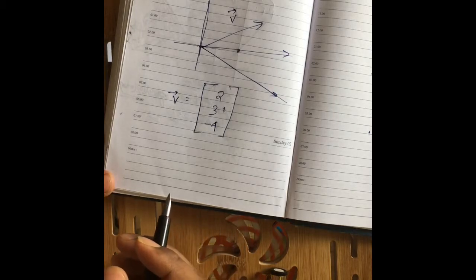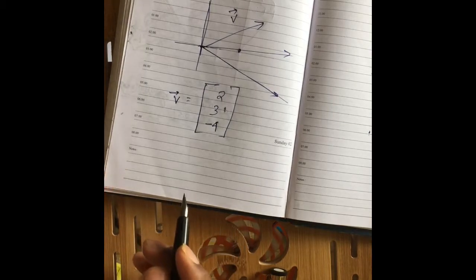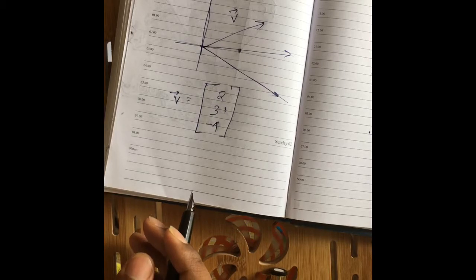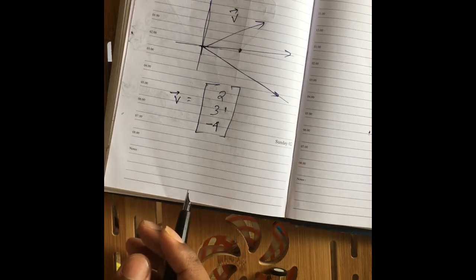Many of you already know what a matrix is and how matrix multiplications operate, right? So when there are two matrices, how do we multiply them? When there is a matrix and a vector, how do we multiply them?